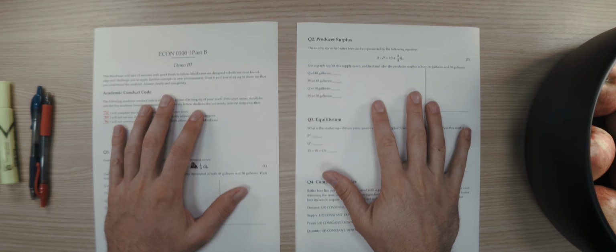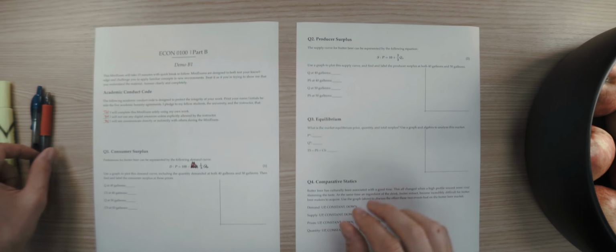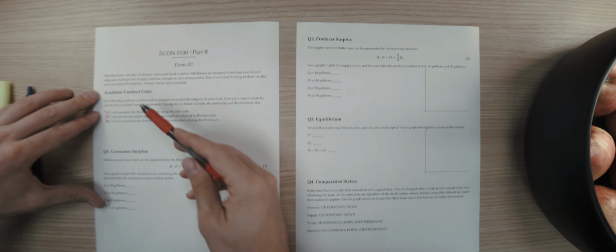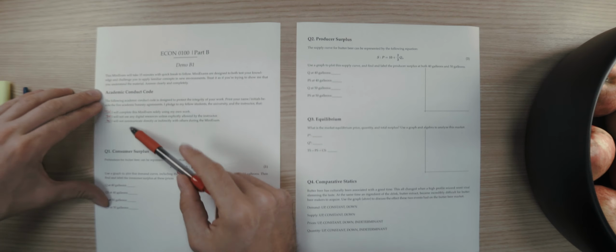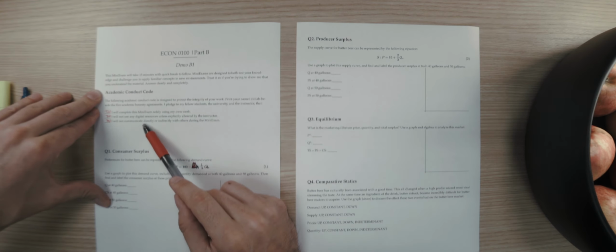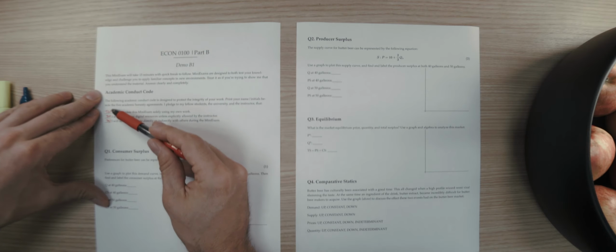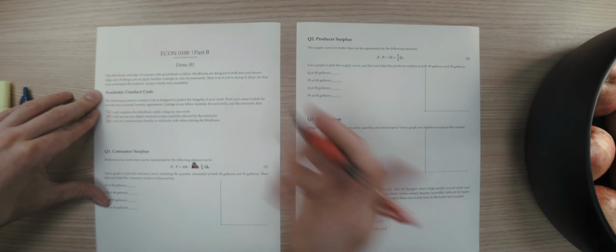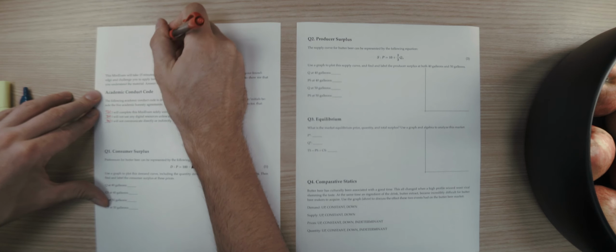All right, demo B1. So the beginning of mini exams, we always start out with this academic conduct code. So I've gone through and entered my initials. We're going to call this one Taylor's version.